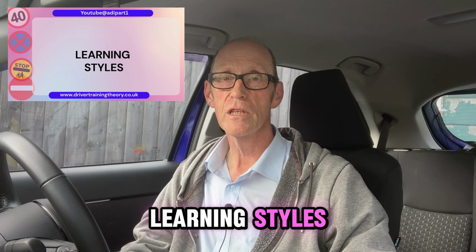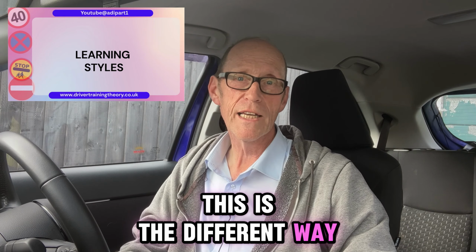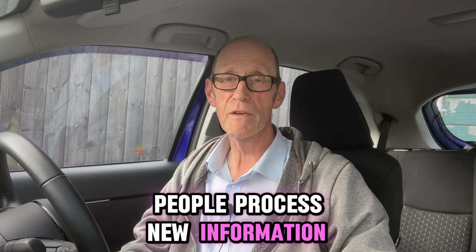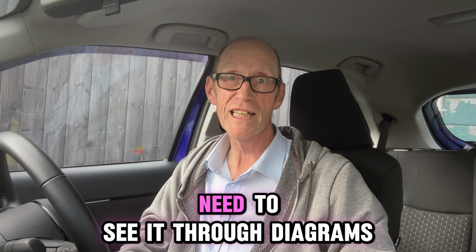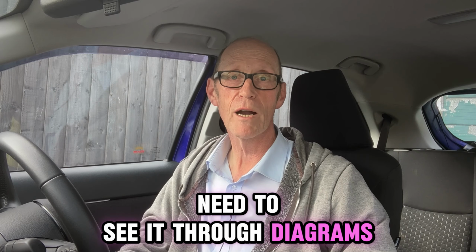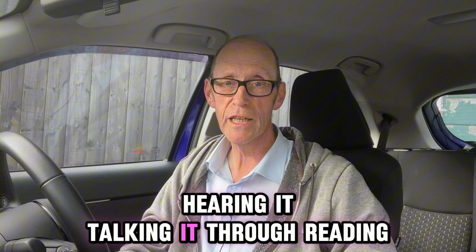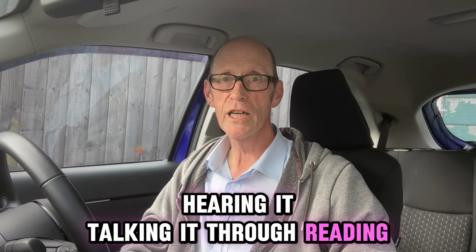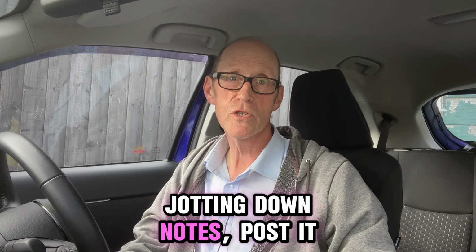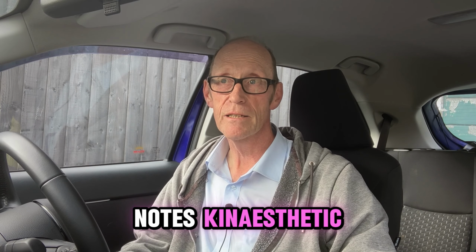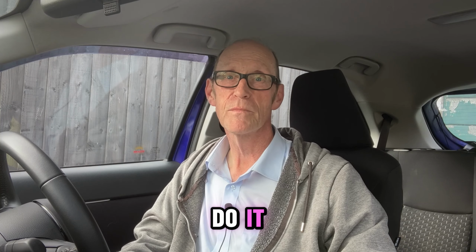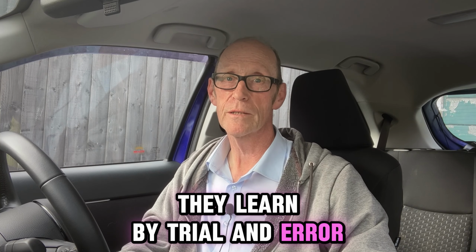Learning styles. This is the different way people process new information, which is VARC. Visual, they need to see it through diagrams or videos. Audio, hearing it, talking it through. Reading and writing, jotting down notes or post-it notes. Kinesthetic, they just want to go and do it. They learn by trial and error.